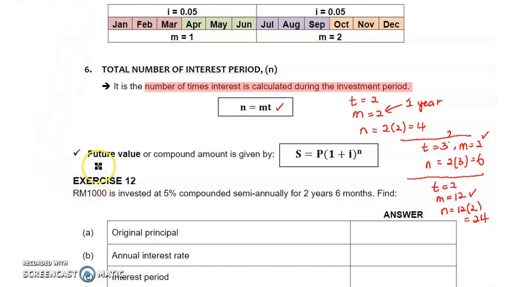Then the last one here, future value or compound amount, which is value S. S is given by S equals P multiplied by (1 plus i) to the power of n.